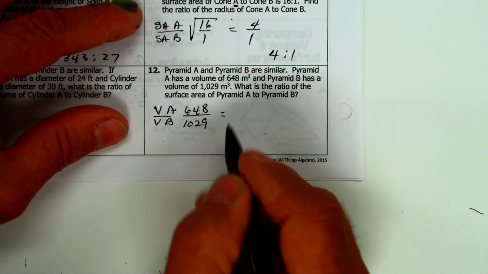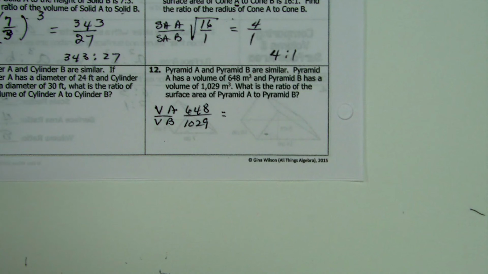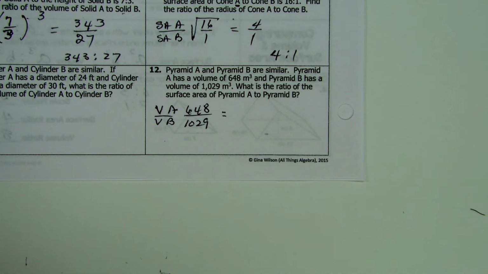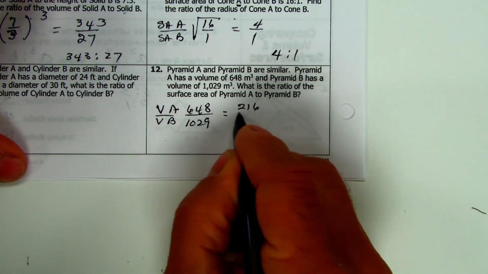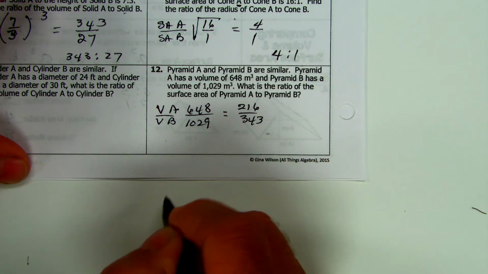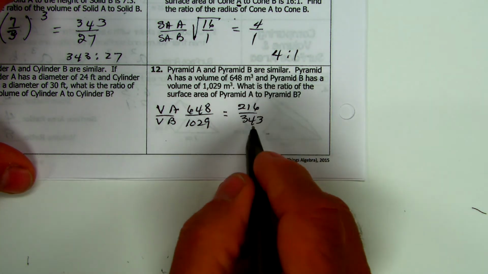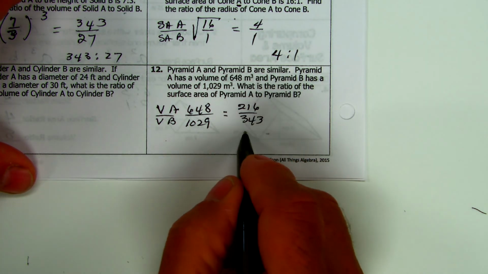Now this is a good one to put in your calculator. 648 divided by 1029. Then we're going to go math, enter. 216 over 343. 216 over 343. Now, this is the volume of A to B.